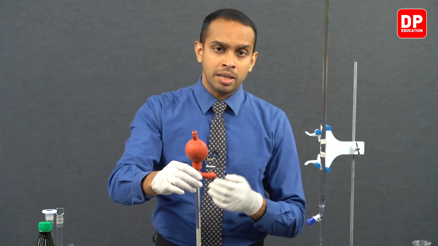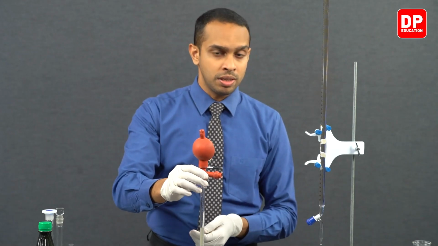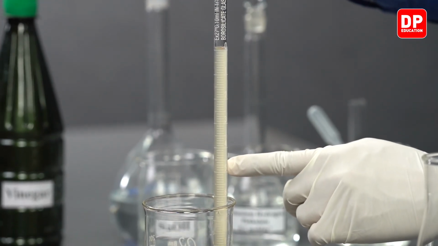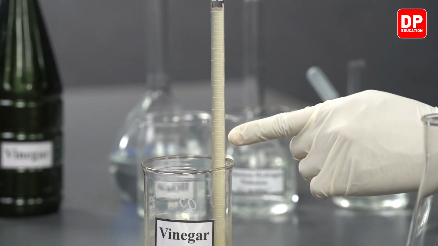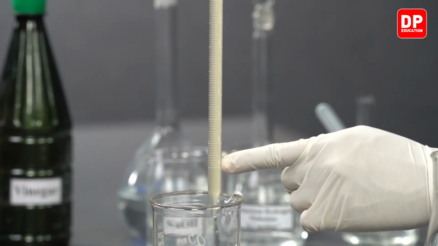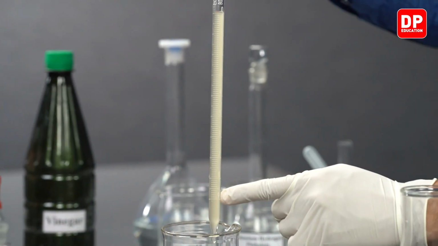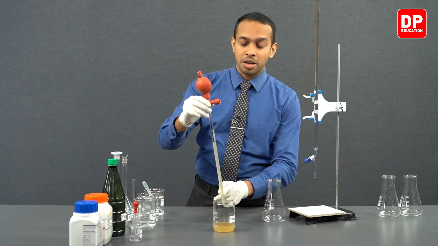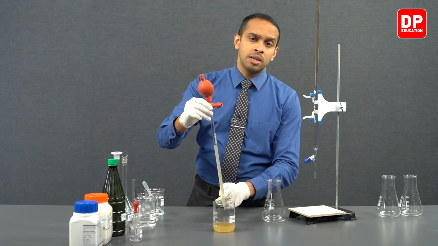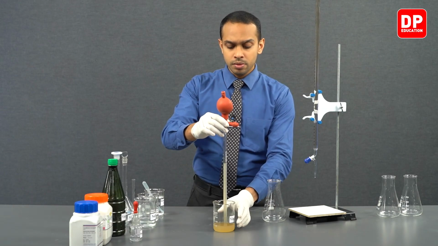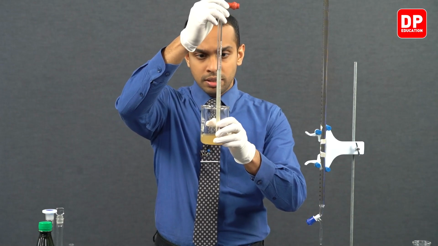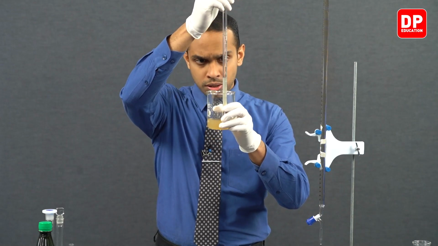To make it easier to transfer the right amount, we are going to release 5 cubic centimeters of vinegar into the stock solution first, and retain only 5 more cubic centimeters in the volumetric pipette, so that it will be easier to transfer exactly 5 cubic centimeters into our titration flask. So let's release 5 cubic centimeters of vinegar back into our stock solution.